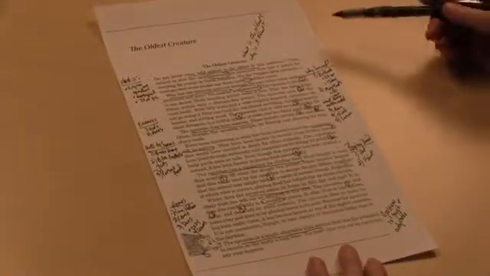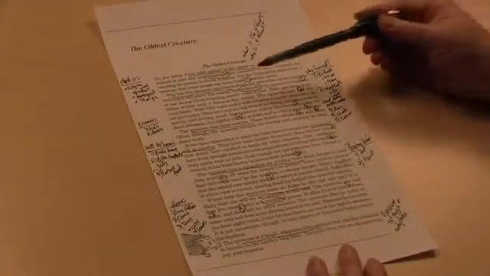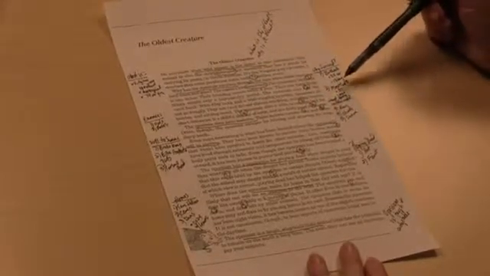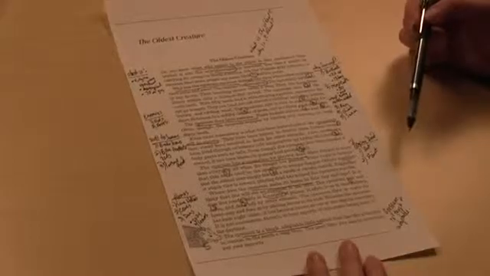As you can see, this article has been completely finished. The topics have been underlined, key points have been numbered, and information's been pulled out to the side in an organized manner.